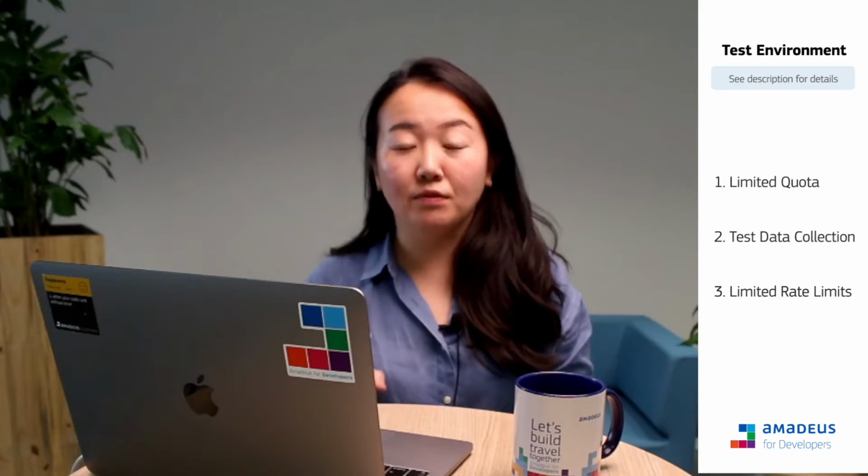So in the Amadeus Self-Service API, there are two environments that you can access. The first is a test environment, and the second is production. The test environment is free access that you can get immediately after you sign up and create your app, as I demonstrated in the previous video. The first API call that you can test on the website is based on the test environment.